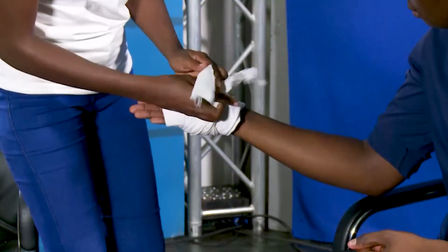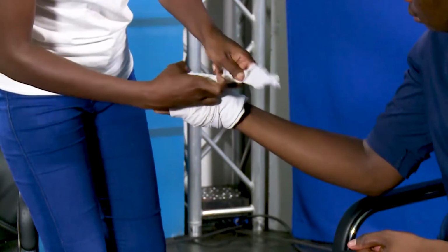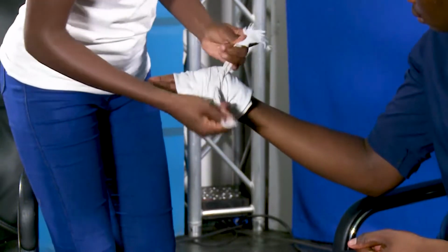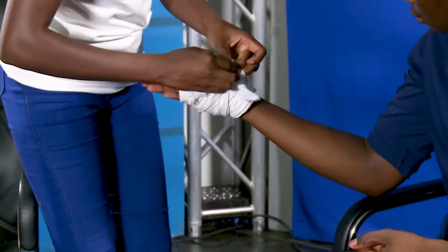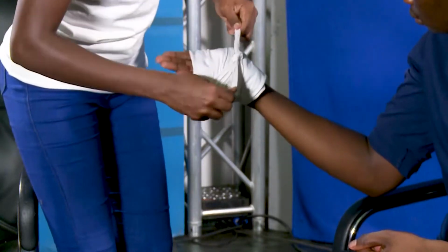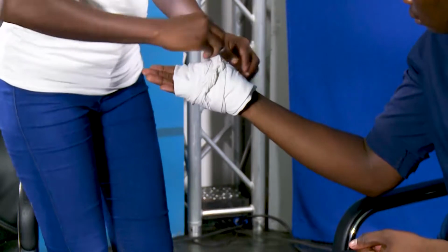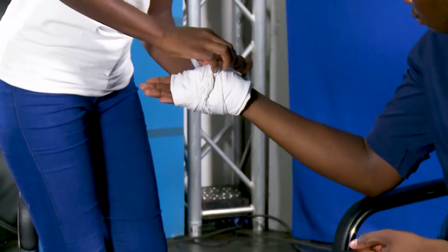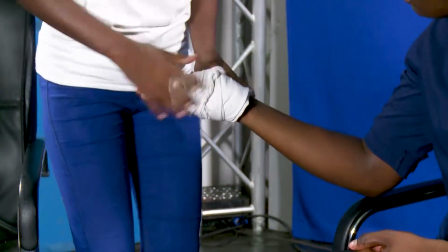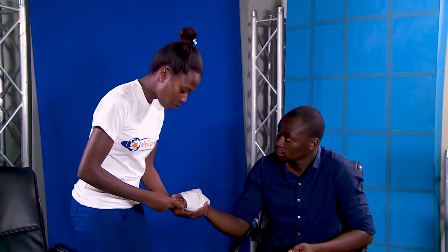Then you take your left over right and under. Then you tie right over left and under. Then you tie. Then you need to secure the free edges of your bandage like this. And again, you need to assess for circulation in the tips of these fingers that are exposed.